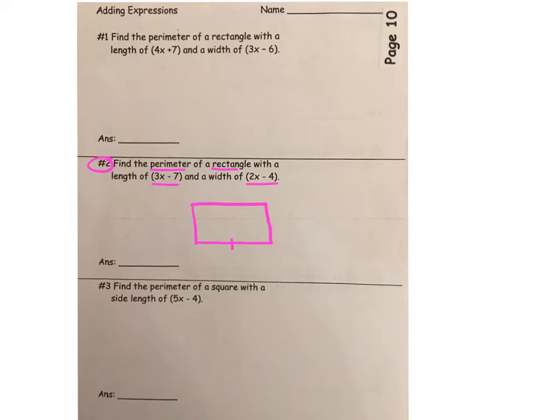We know if the length is 3x minus 7, the length represents the longest side. If this bottom piece is 3x minus 7, well then, so is the top. So please label the top 3x minus 7.